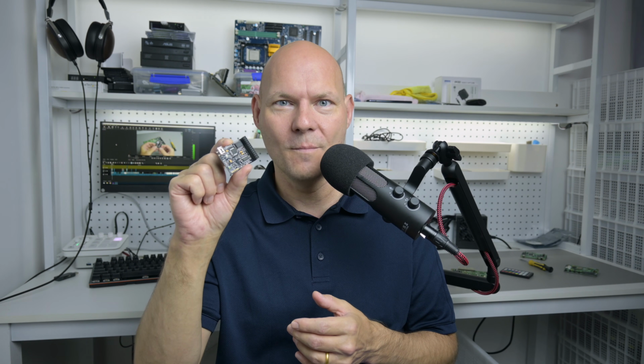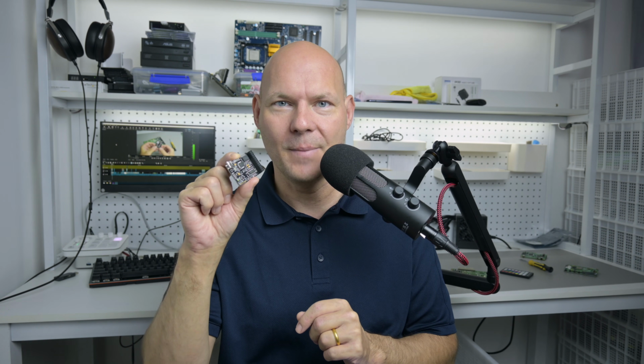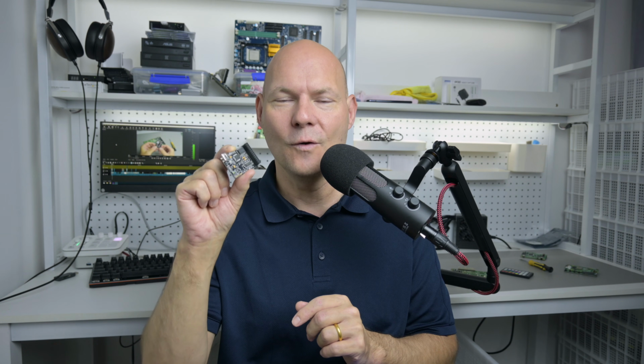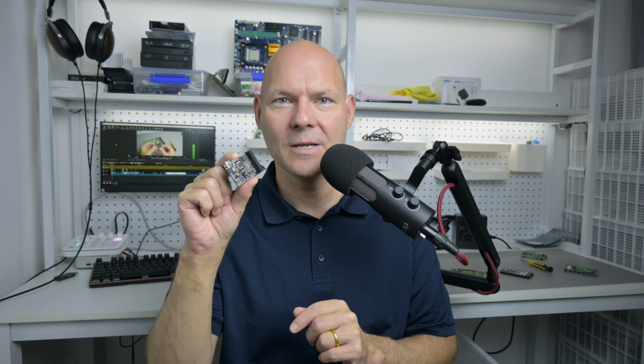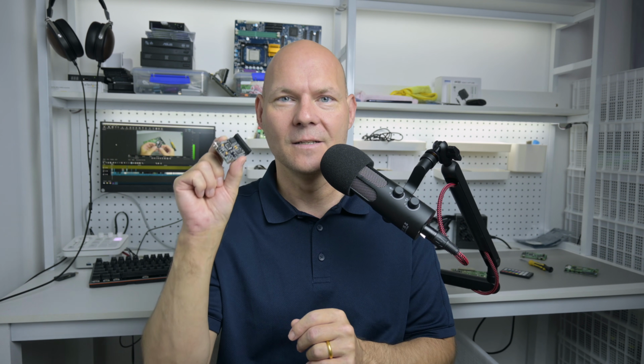We have 64 megabytes of flash memory, and they are split into 2 areas. The first one, 16 megabyte for the Roland bank, and this one is read only. The other part is 48 megabytes, and this is where you can upload user banks. So going forward in this video, I will just refer to them as the Roland bank and the user bank.